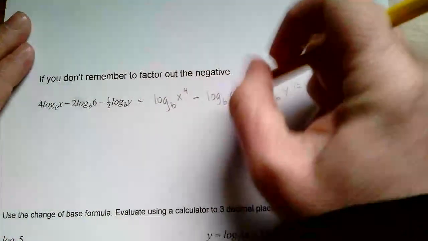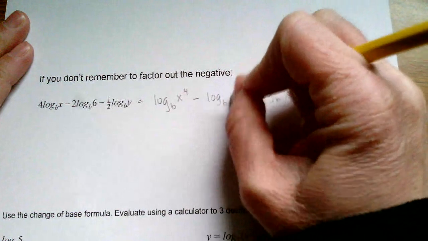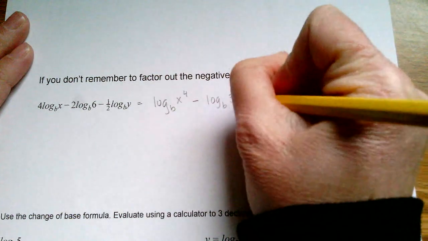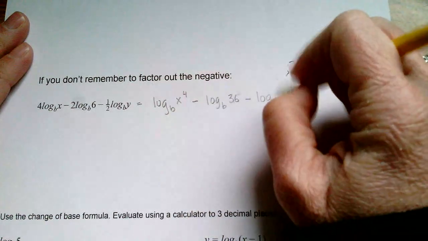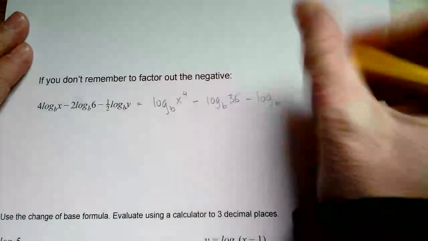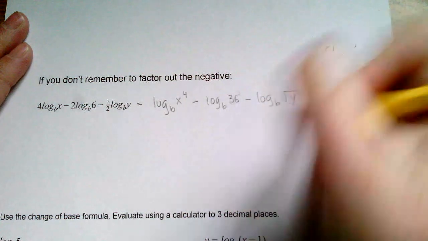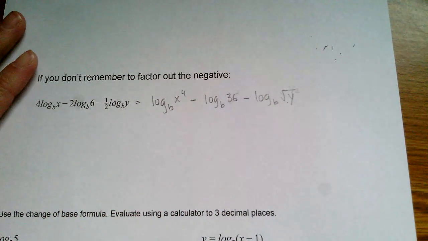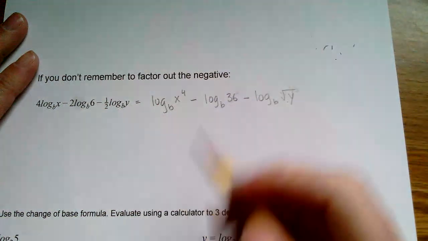Okay, I always use an eraser. The 6 squared, I'm going to change to 36. And the y to the 1/2, I am going to rewrite as the square root of y, just to keep things cleaner. If you can start to go to that in your head, you're fine. You can go right to those in your head, right in the first step.